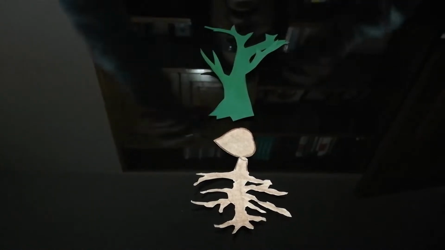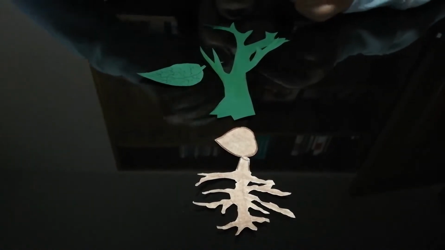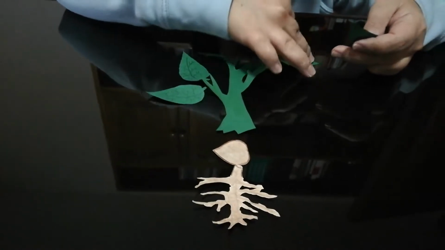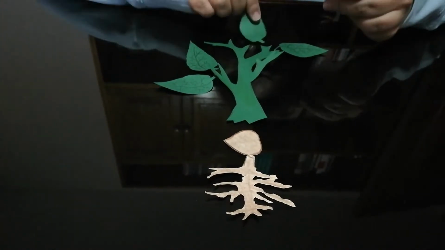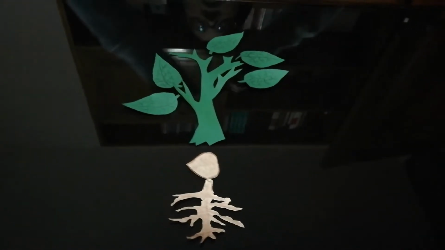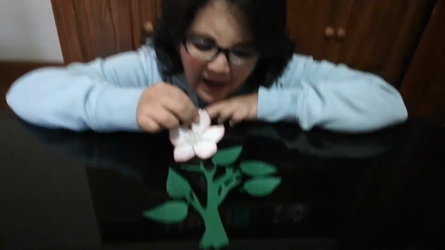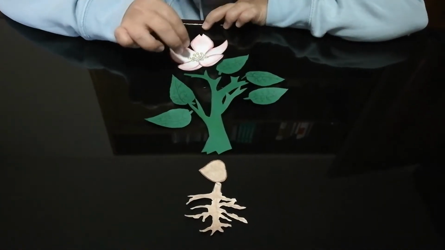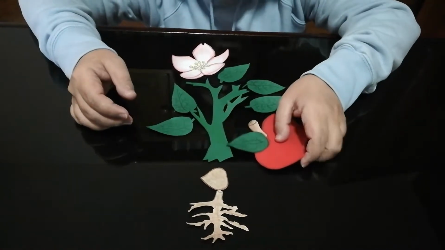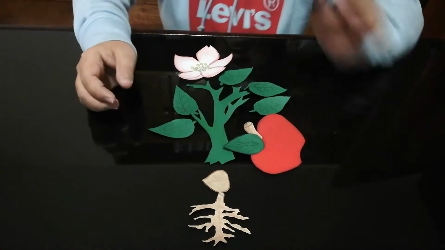Then we have the leaves. And the next part is the flower, okay? And we also have the fruit, okay?